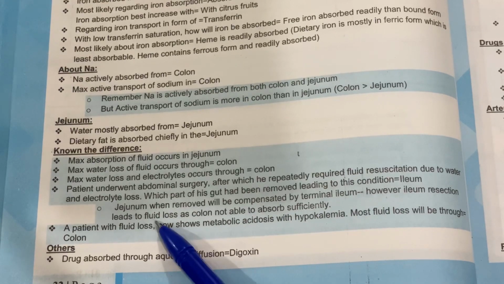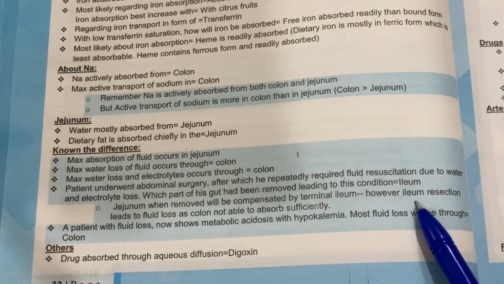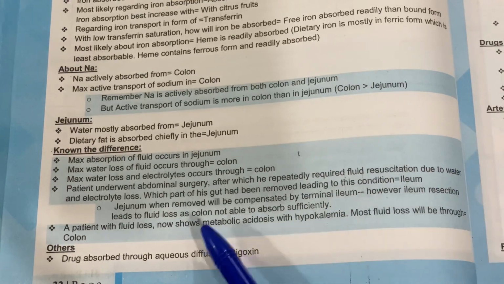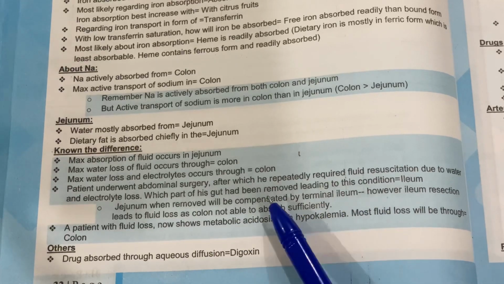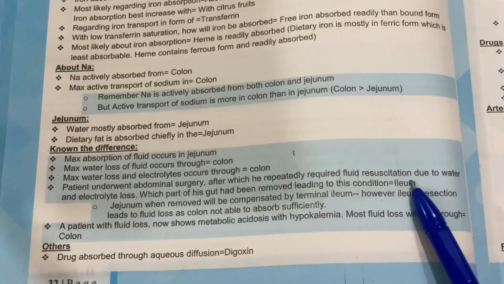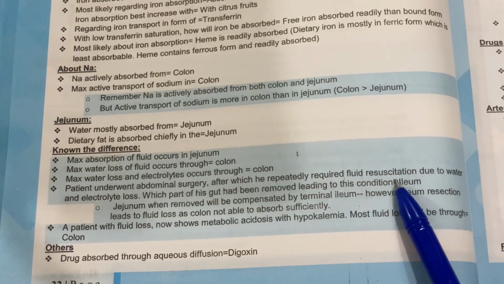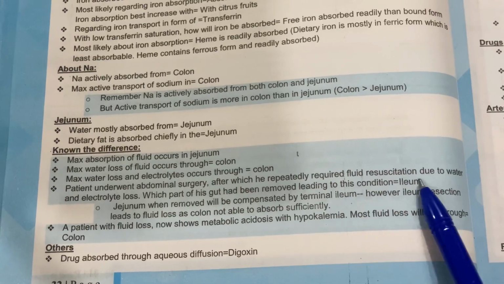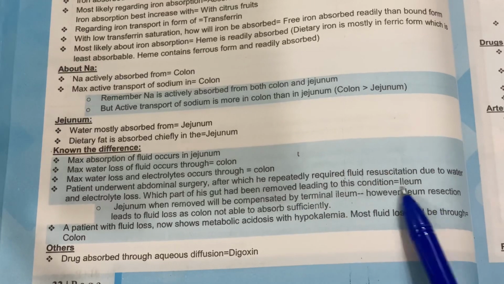If the jejunum is removed, the terminal ileum will compensate for it. But if the ileum is removed, it will not be compensated by the colon because the colon cannot absorb sufficiently. So if the patient underwent abdominal surgery and develops a need for repeated fluid resuscitation due to water and electrolyte loss, then which part of the gut is removed? It is the ileum.